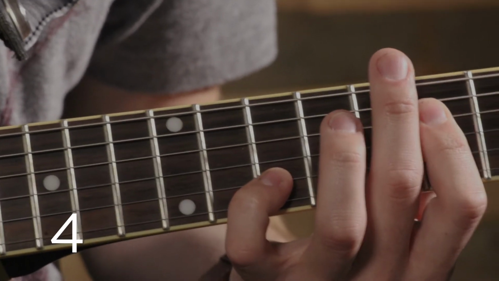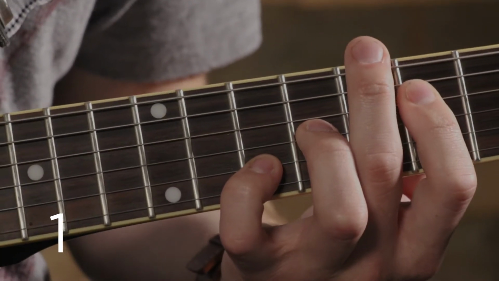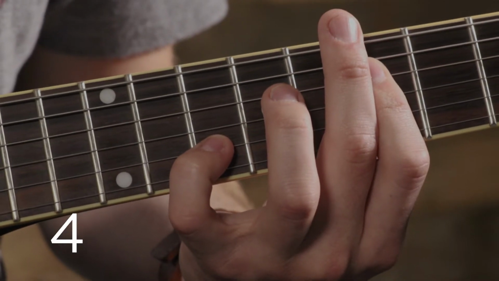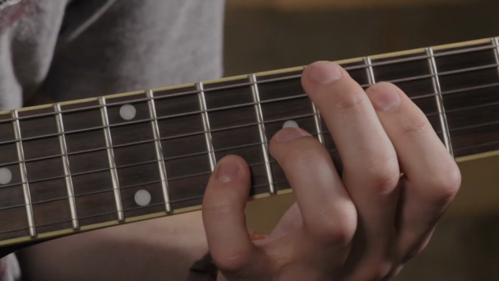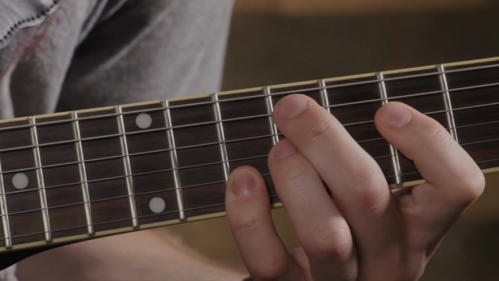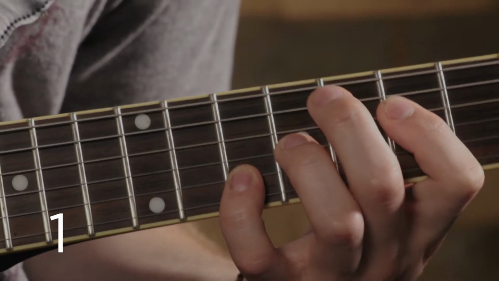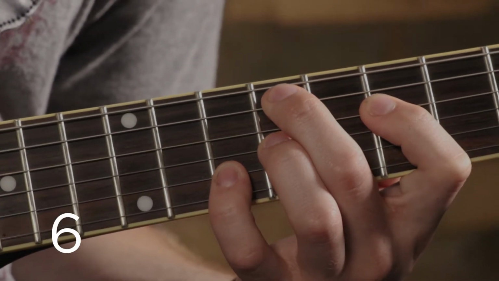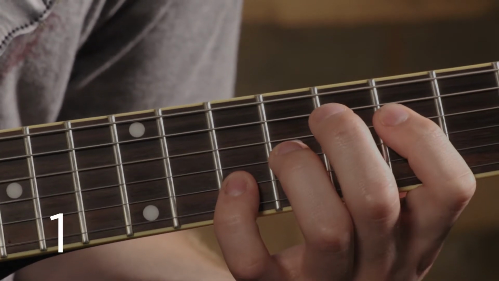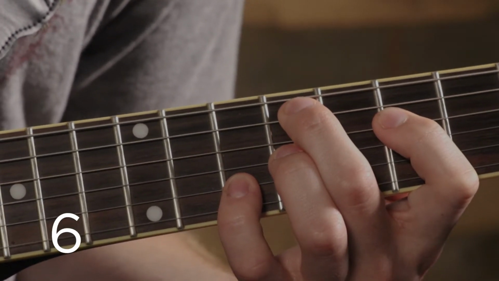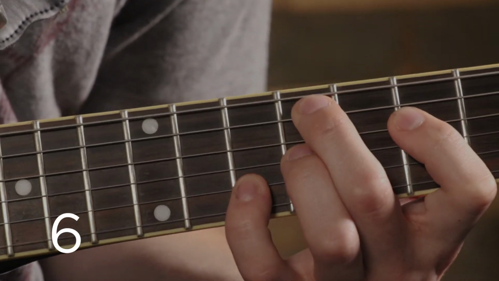I can make my 1 chord a 4 chord by dropping my ring finger. 1, 4. I can make my 1 chord a 6 chord by adding my middle finger to the 9th fret. 1, 6. I can make my 6th chord a 5 chord by moving down a whole step and playing a power chord.